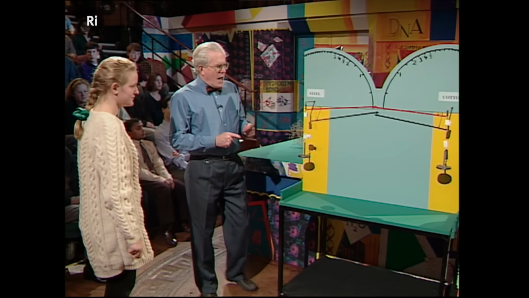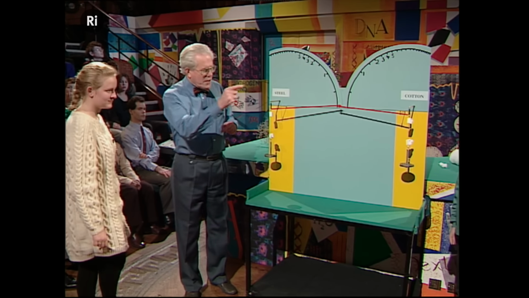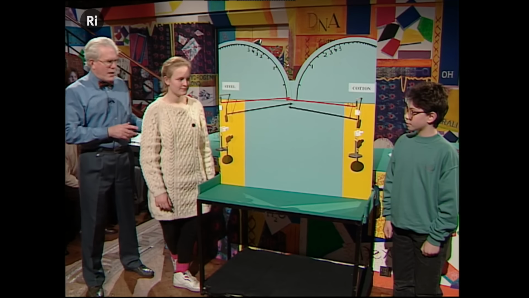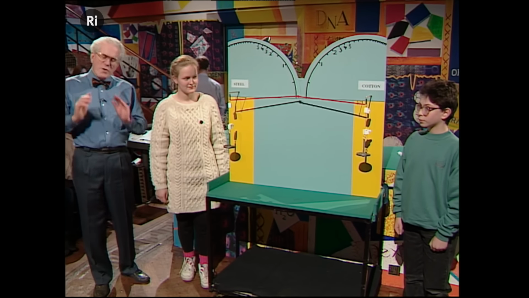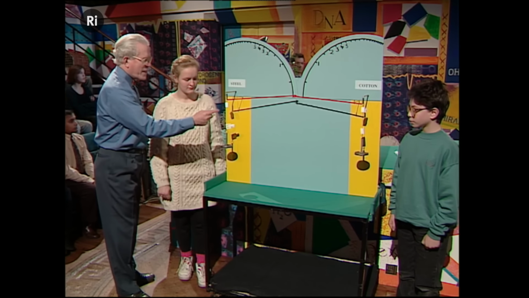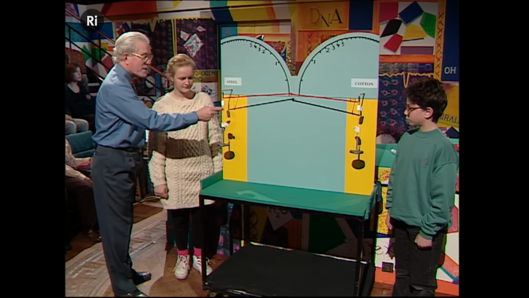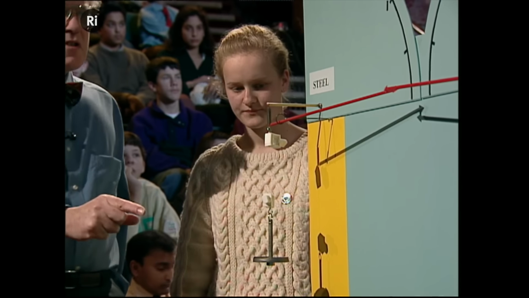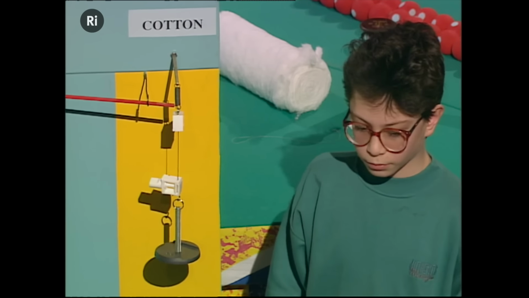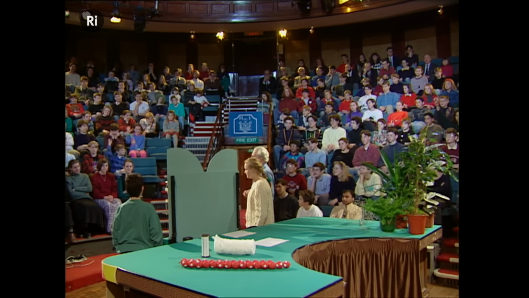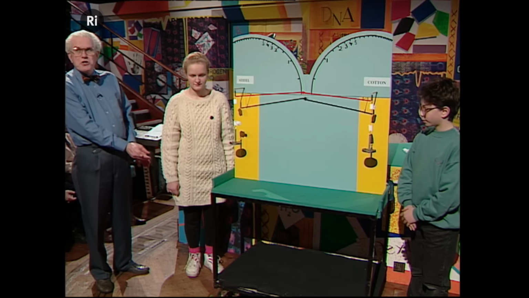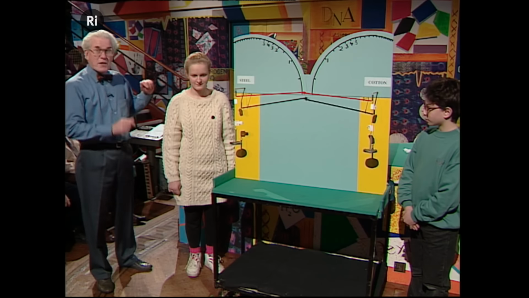Now, I want one of you to be cotton, and so you can be there. And you can come this side, Victoria. Now, let me just explain what this extremely sophisticated demonstration is. What we've got here is a steel wire. It's made of steel. And on this side, we've got a wire which is made of cotton. Right, now, which do you think is stronger, cotton or steel? How do we test this? This is a Royal Institution tensimeter. That's a fancy name for it.